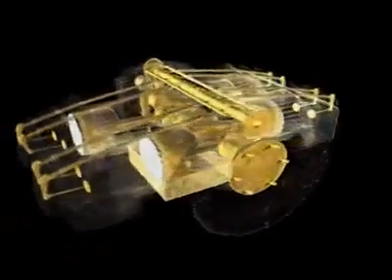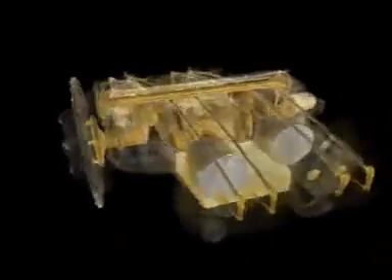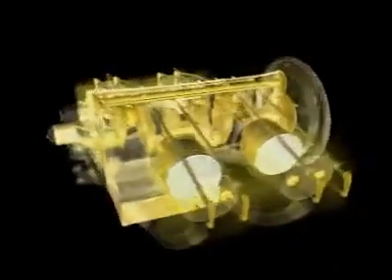Now that we have seen what is important inside the engine, let's look at the parts that are significant for us on the outside. Let's carry out an oil change.